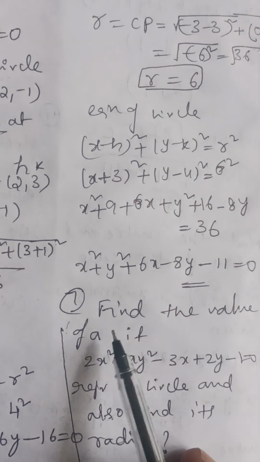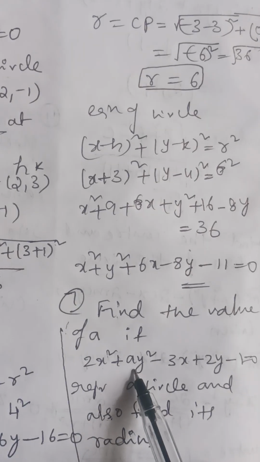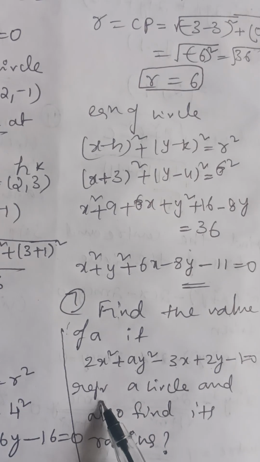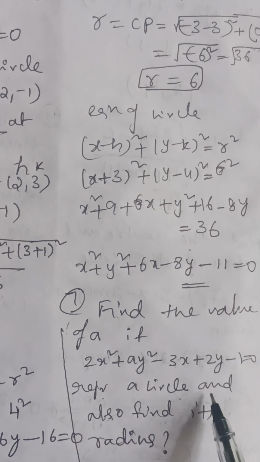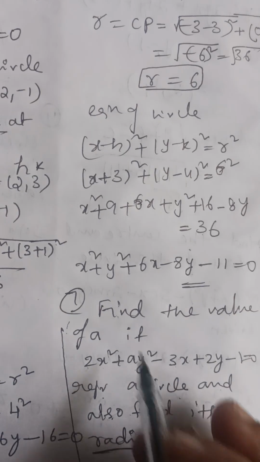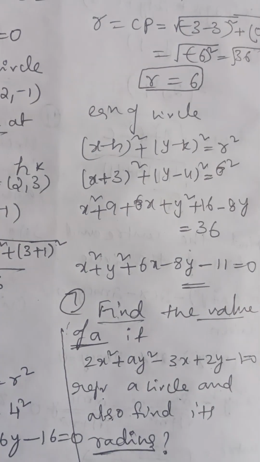Next question: find the value of a if 2x square plus ay square minus 3x plus 2y minus 1 equal to 0 represents a circle, and also find its radius. So find the radius and find the value of a.